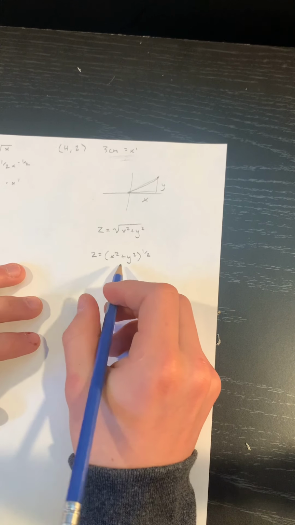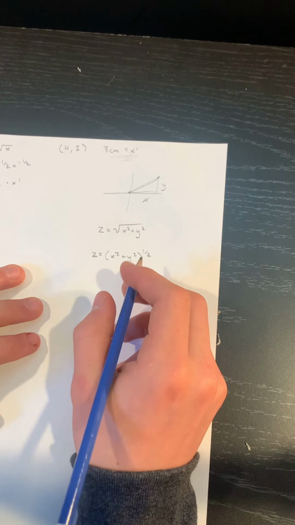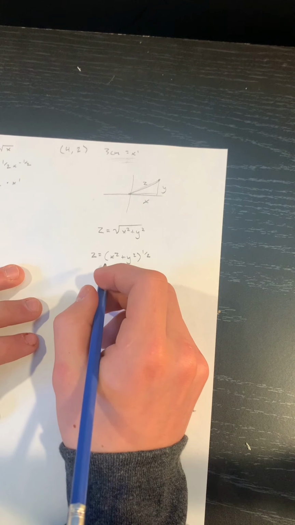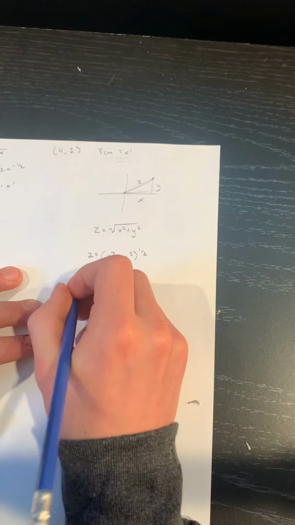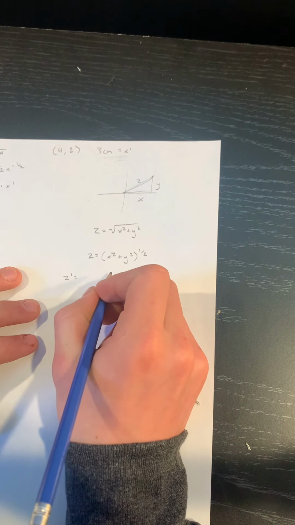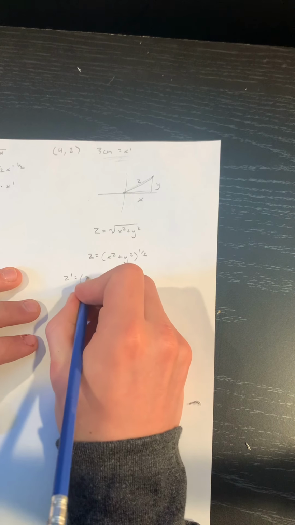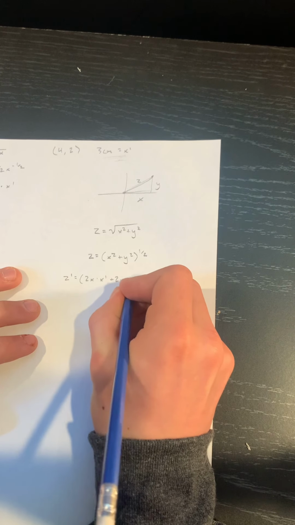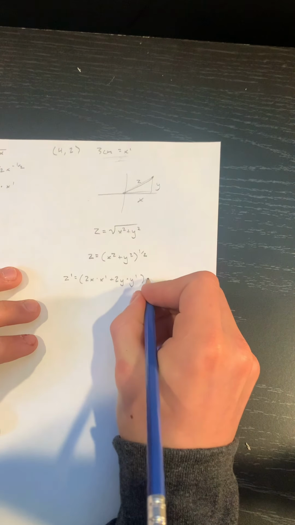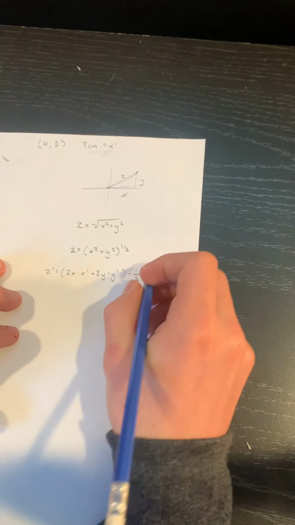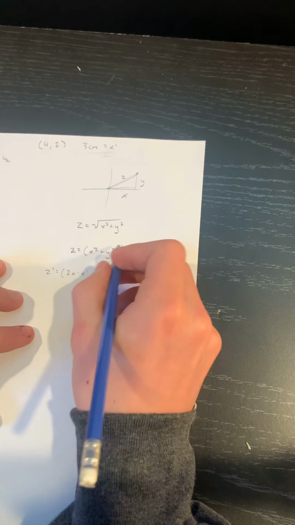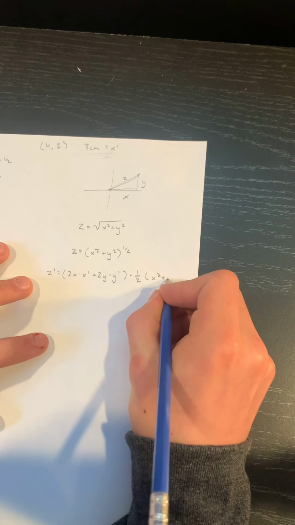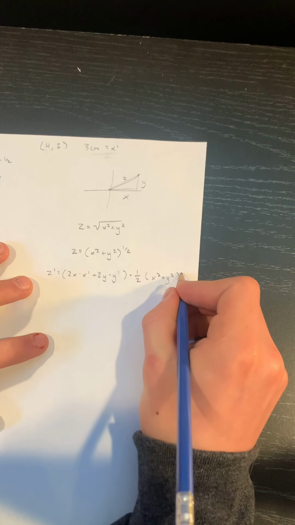I'm just going to take the derivative of this to find the rate of change of this displacement z from the particle point to the origin. So z prime is going to be equal to the derivative of the inner, which is 2x times x prime plus 2y times y prime, times 1/2, just the outside derivative, which is 1/2 (x squared plus y squared) to the negative 1/2.